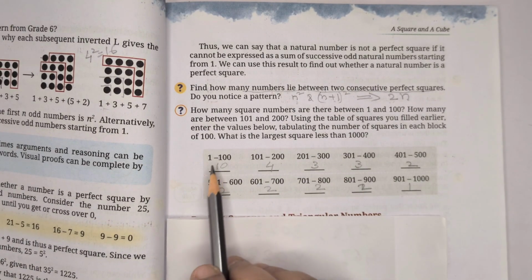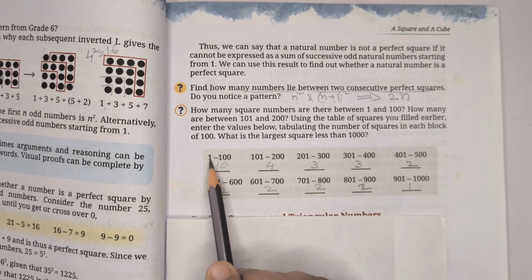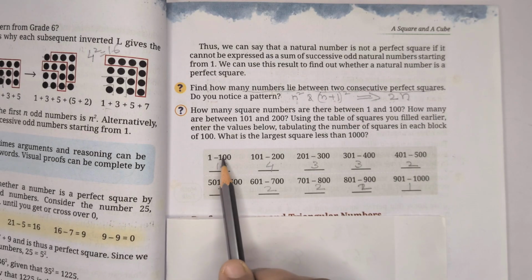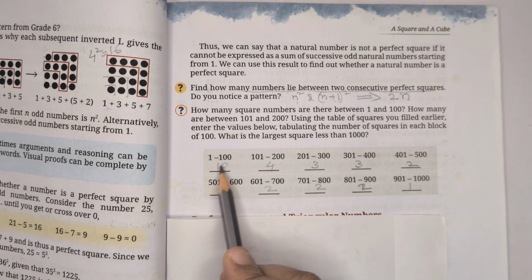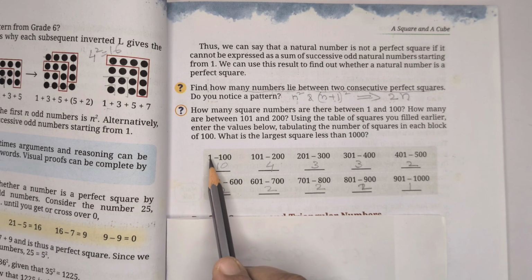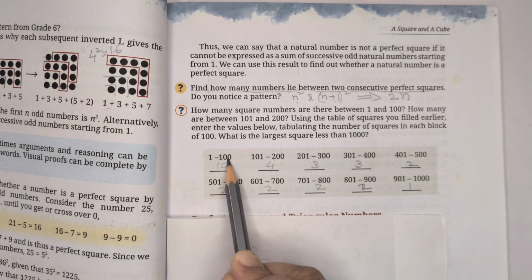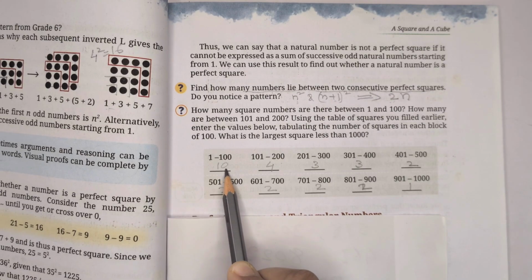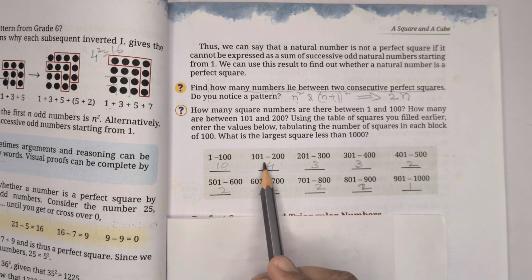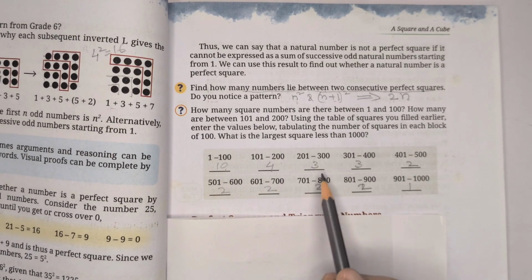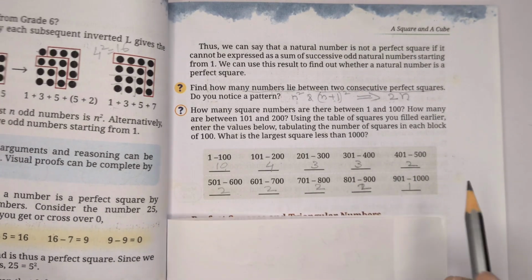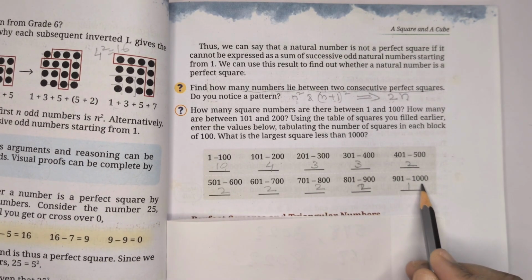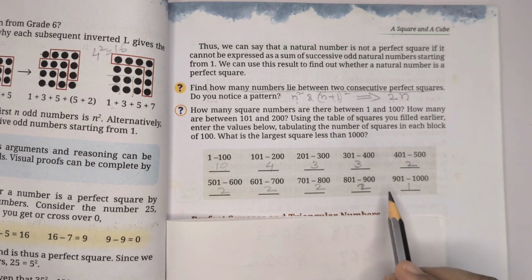Including 1 and 100, that is 10, since 1 is a perfect square and 100 is also a perfect square. And in the next ranges, here 3, again 3, here 2, all 2. And in between 900 and 1000, only one number is coming.